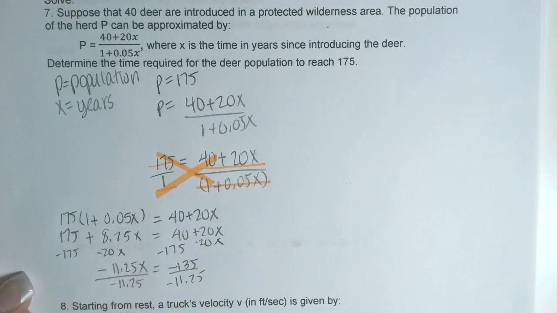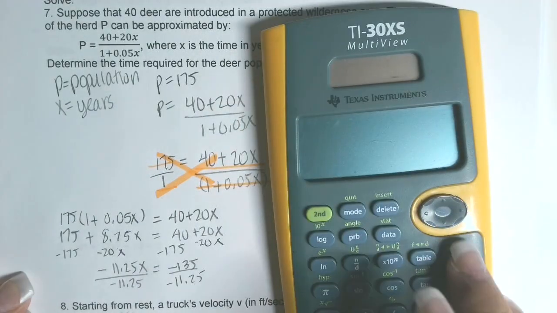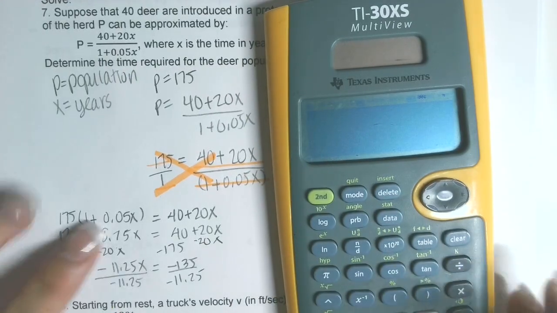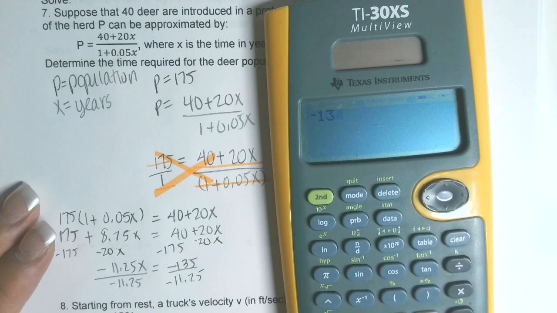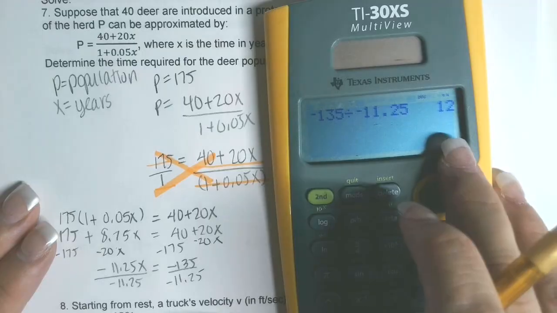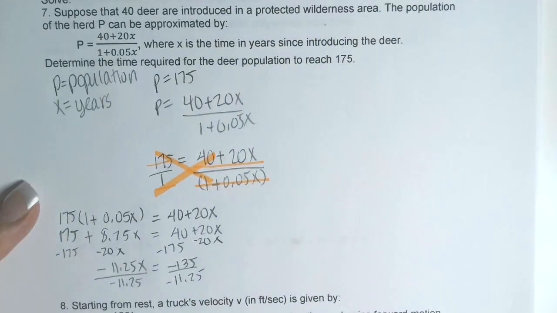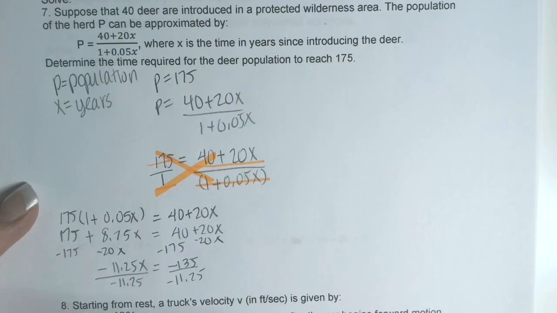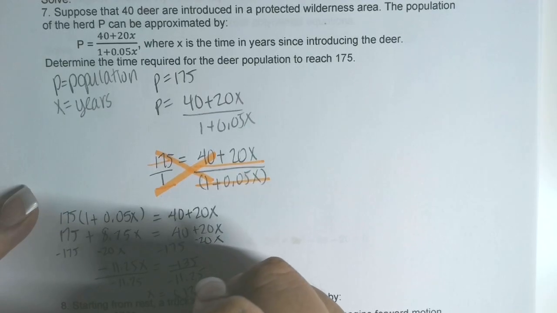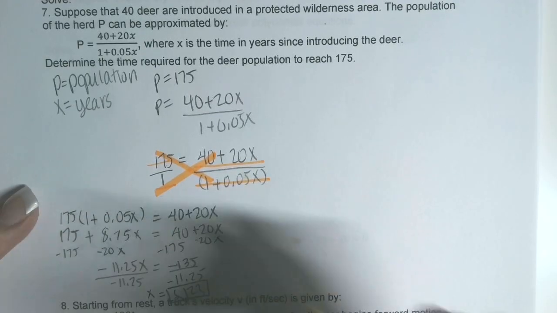In the calculator, we're going to get negative 135 divided by negative 11.25 equals 12. So that means that x equals 12 years since the deers were introduced.